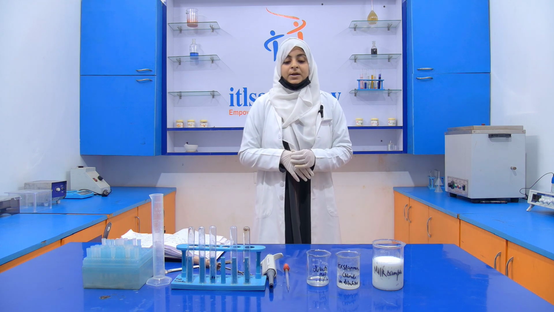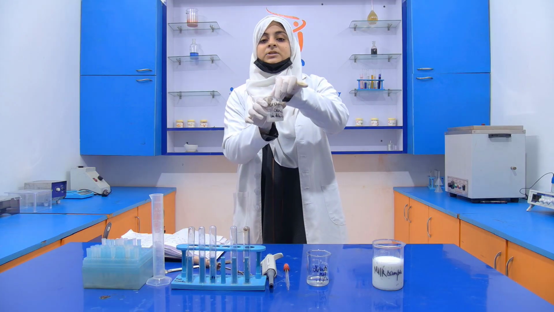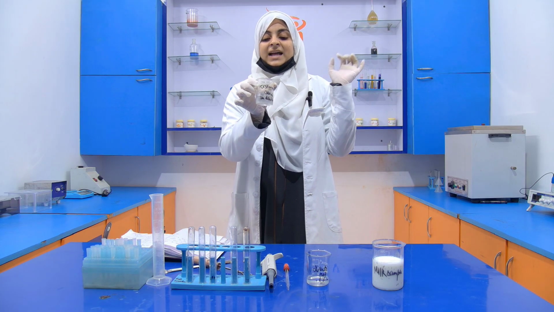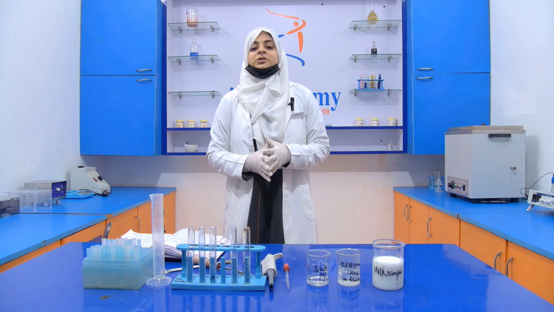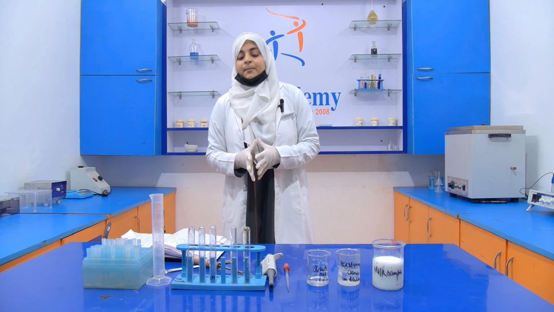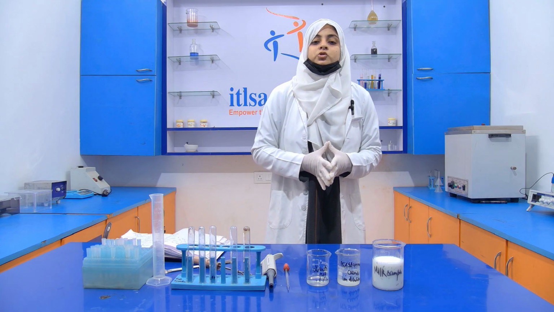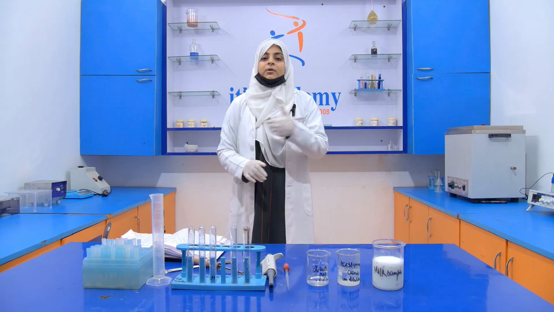Then we require 15% stannous chloride. This is our 15% stannous chloride. Now how do we prepare this 15% stannous chloride? It is very simple. We take 15 grams of stannous chloride and dissolve it in 100 ml of the dilute HCl that we already prepared.